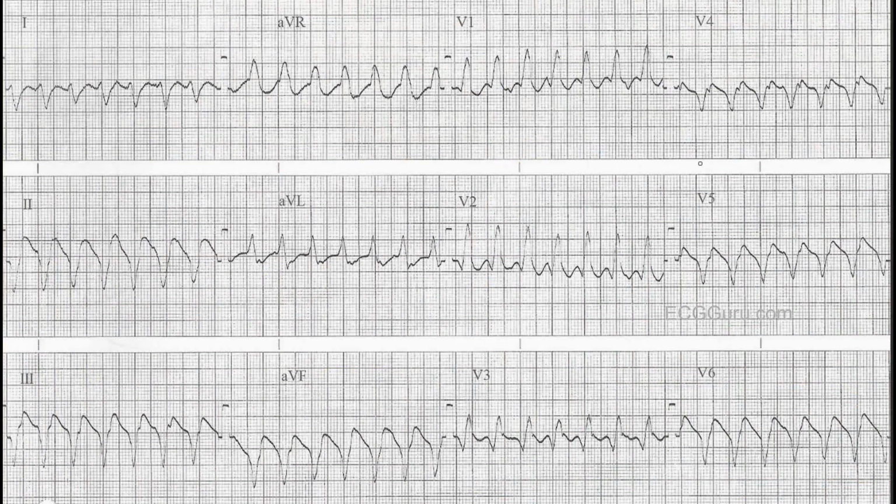Let's go through some of those criteria that we just talked about and see if we can match this one up with either SVT with a bundle branch block or with VTach criteria. First, I see a wide complex tachycardia. I'm going to treat this as VTach until I know otherwise. So my most important question now is: is this patient stable or unstable?